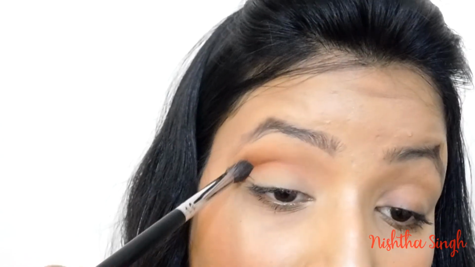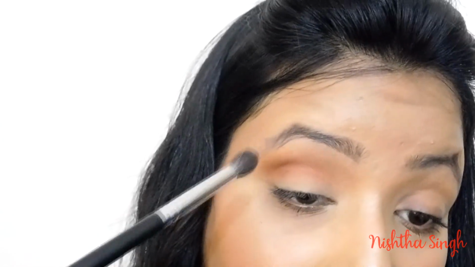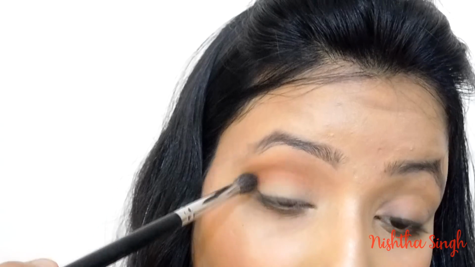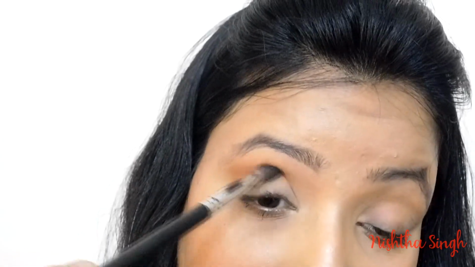You want to concentrate the crease color right into the crease area. You should not take it above the crease, because then it is not going to look right.